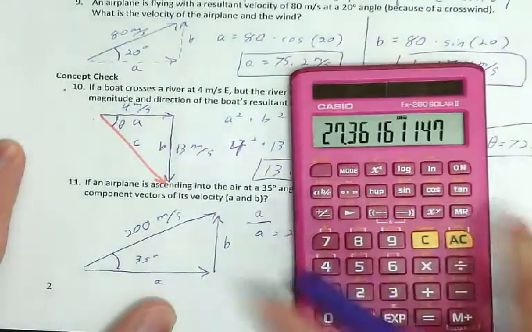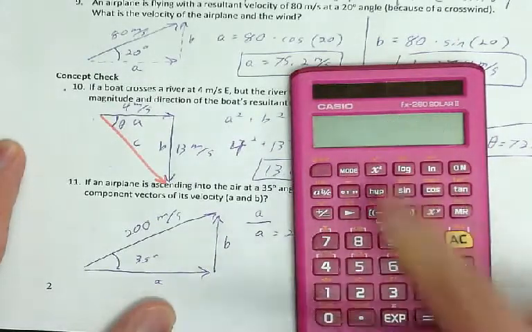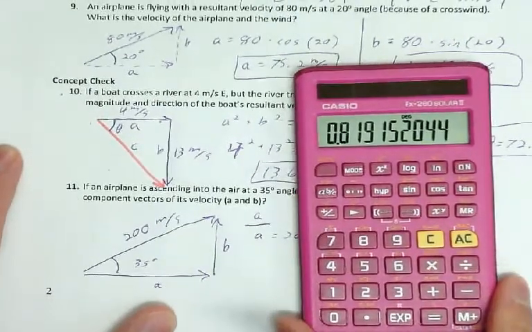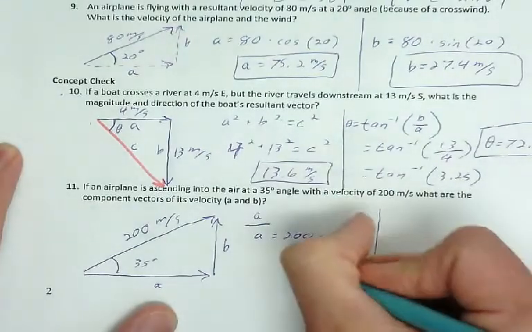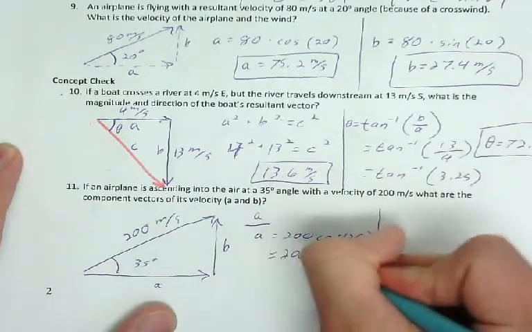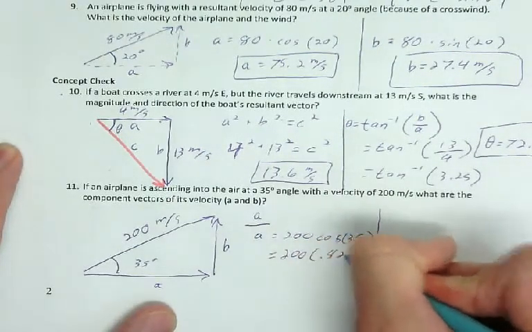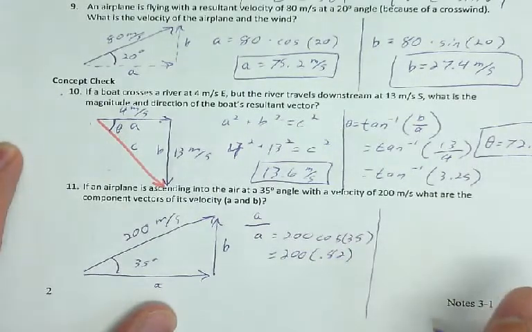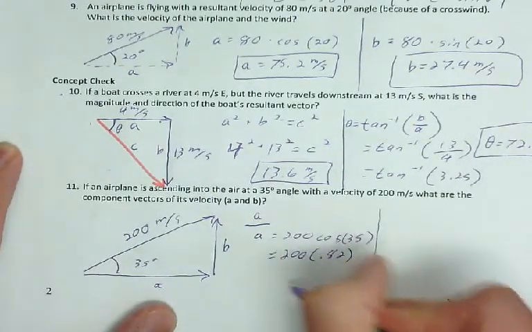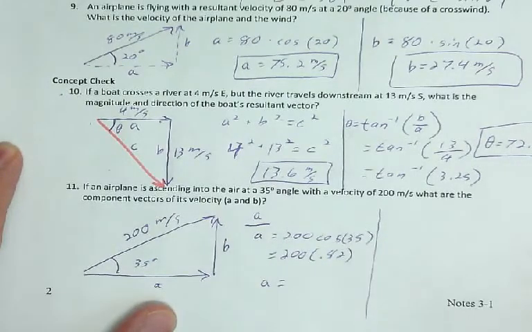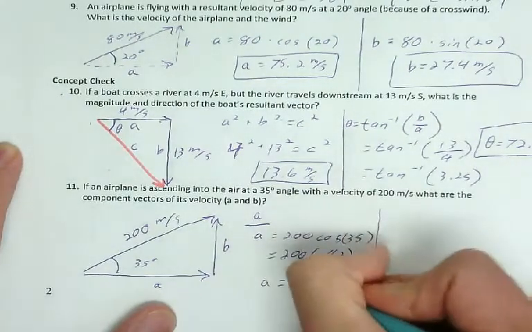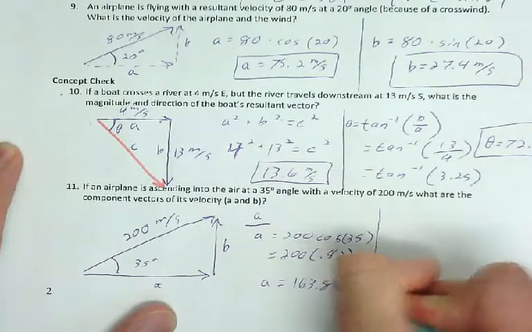Figure out what the cosine of 35 is first. It's 0.82. So we get 200 times 0.82. And that's what A will give you. So multiply them out. 163.8.